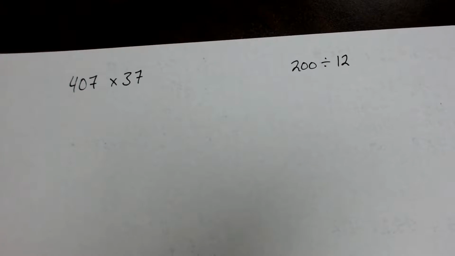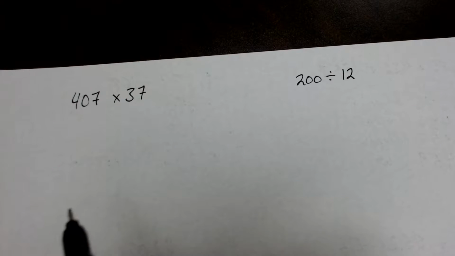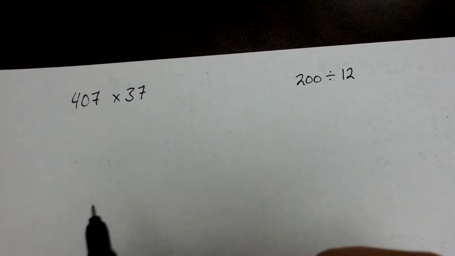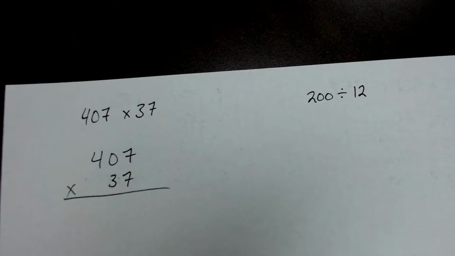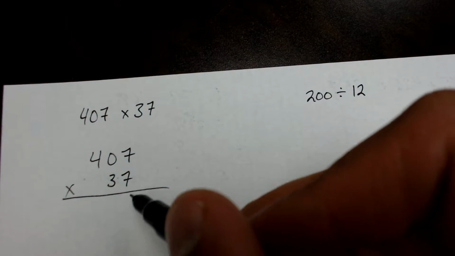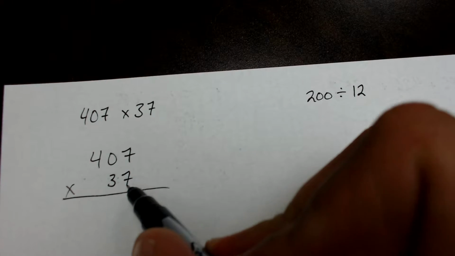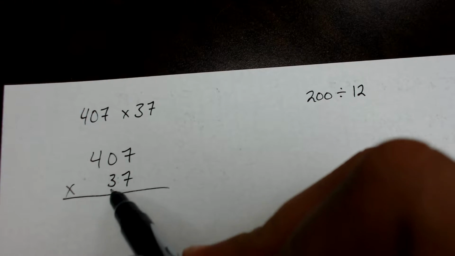The first multiplication problem we have is 407 times 37. This can be a little daunting, but we're again going to learn, or relearn, some algorithms that we may or may not already know for multiplication. We're going to take these numbers, line them up vertically, like so, and then begin multiplying one place at a time. We'll multiply by the ones place, and then we'll multiply by the tens place.